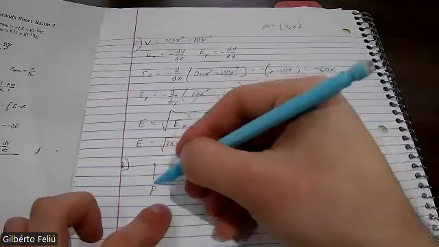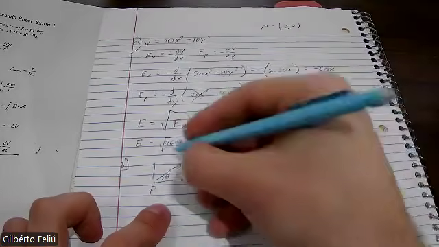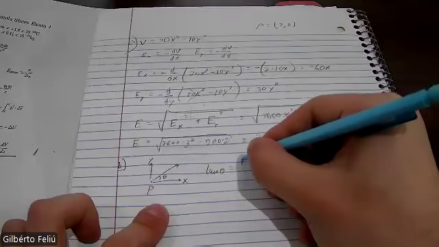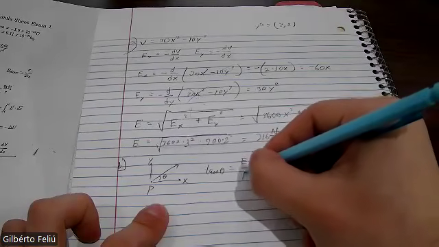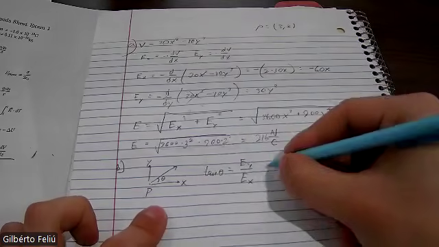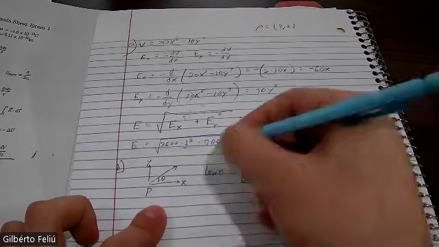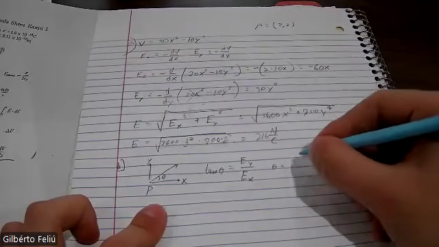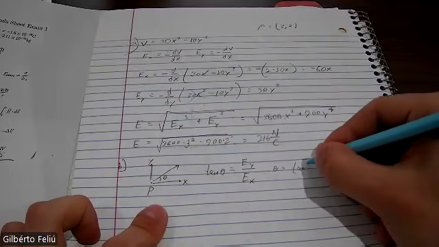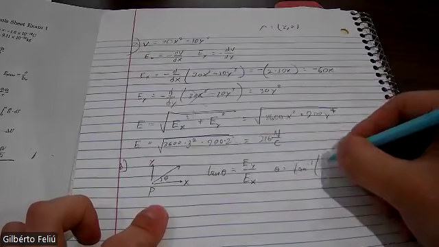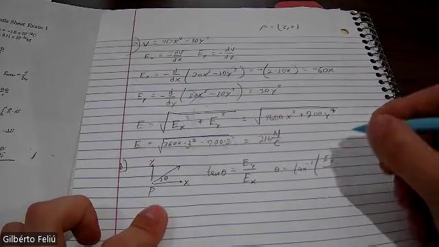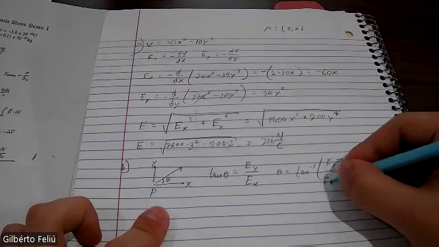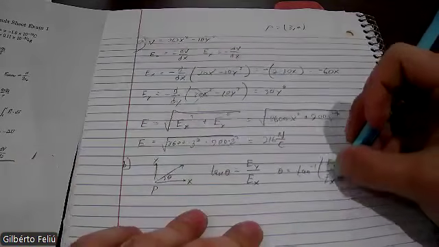So opposite being this, the y component, Ey over Ex. And then you do some magic right here, I guess. Theta is equal to inverse tangent of Ey over Ex.